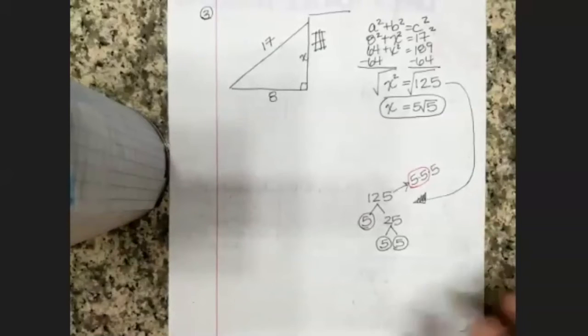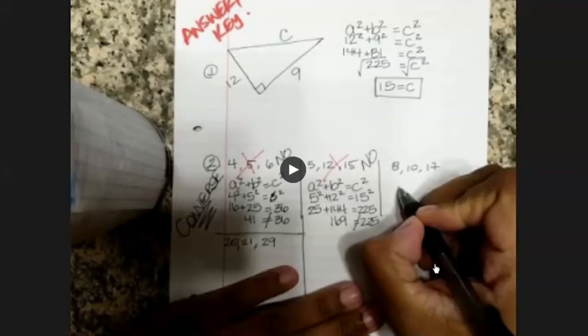Now, if you had a decimal answer, then you would have had 11.18 as your decimal answer. 11.18. Okay.